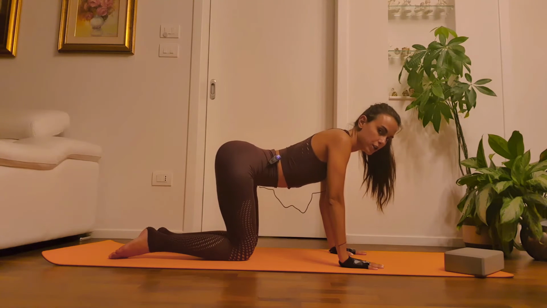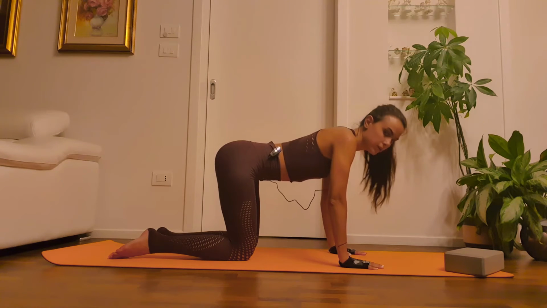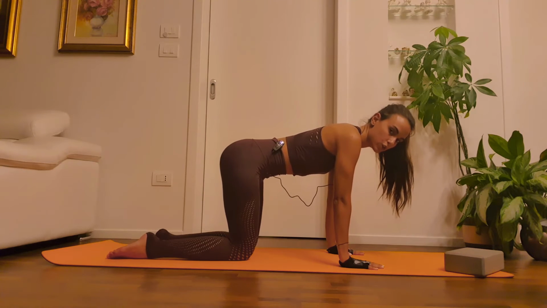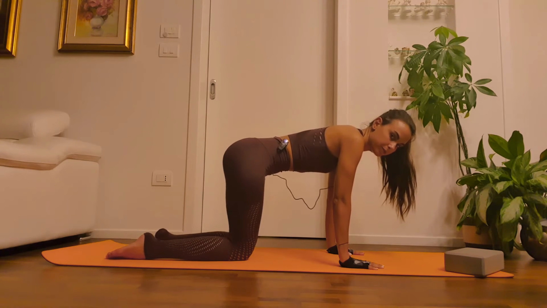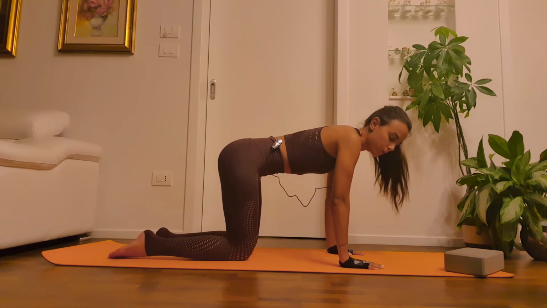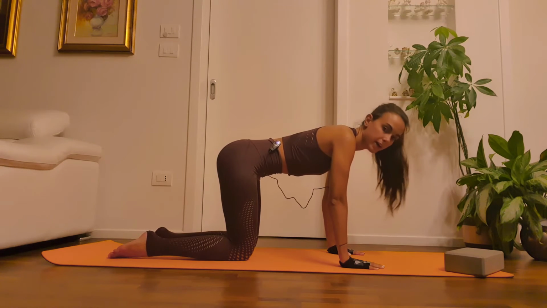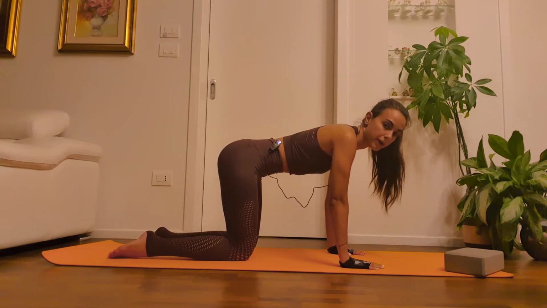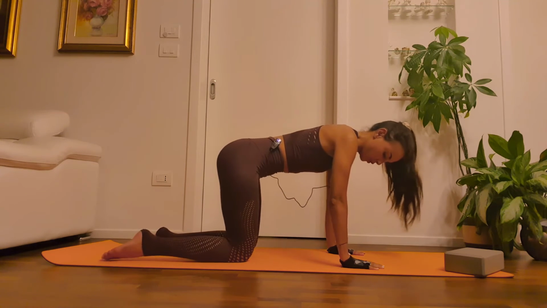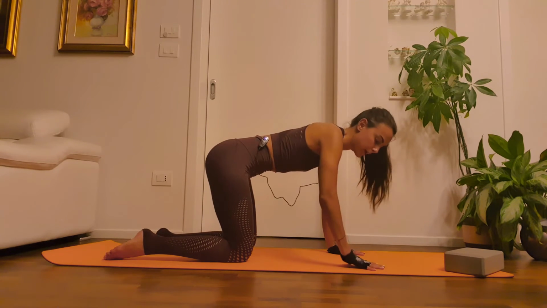So we are not arching, we are not collapsing towards the mat, but my arms are really supporting the shoulders, navel in, tailbone tucked. So once we are in tabletop position, we are going to do some cat and cow to just warm up the spine. If I take the cat position, also your legs can be basically at the length of your hips, okay?